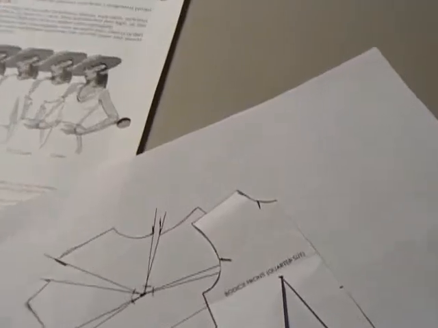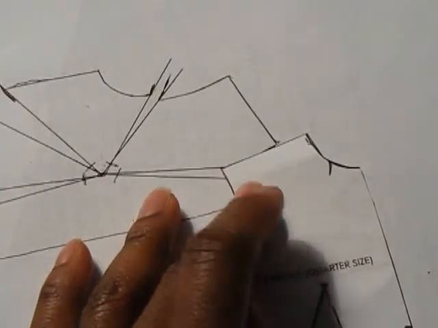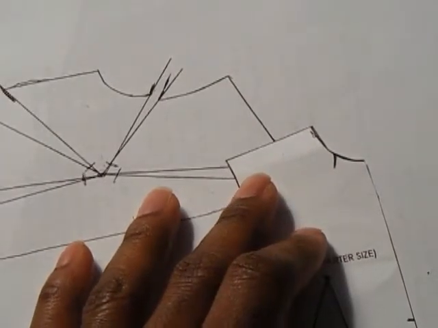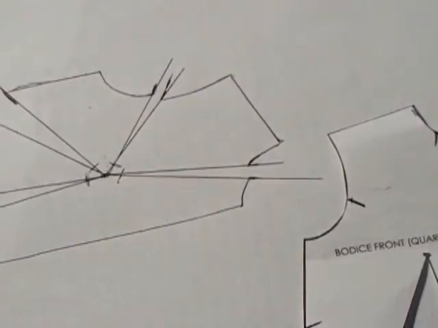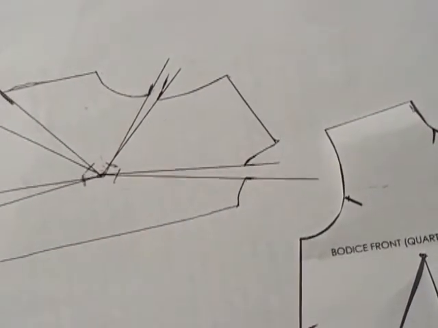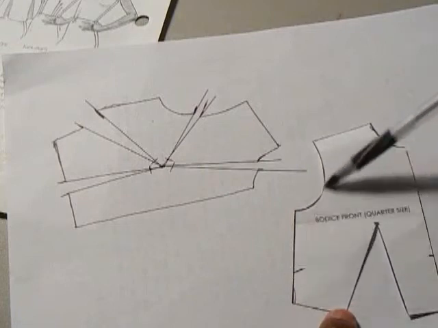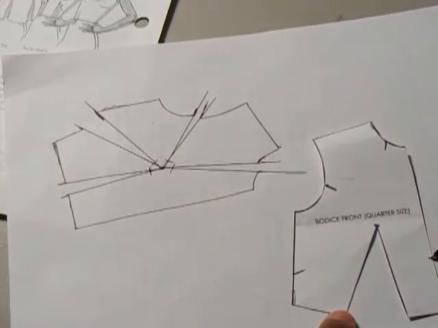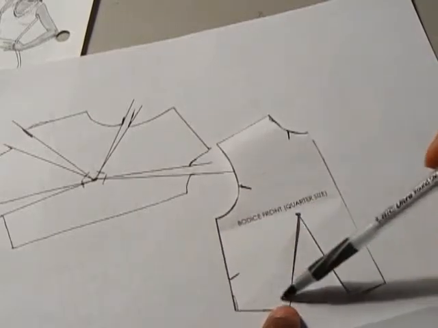Can you see that? Okay. That's where I'm going to move the dart to, and I'm going to use the pivotal transfer method. So what I'm going to do, I'm going to trace from this point. Ooh, you can't see that. I'm going to trace from this point all the way around this side to here. Okay, from here all the way to here.